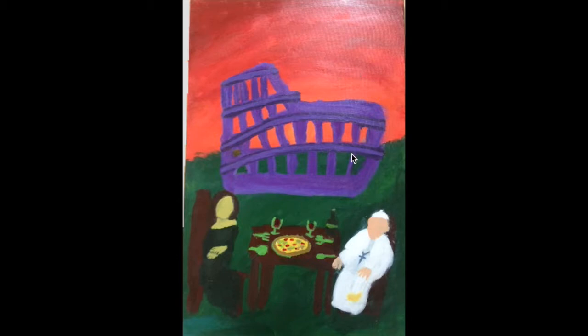Let's talk about composition. The reason why I put the Mona Lisa and the Pope where they are is because I wanted the painting to be symmetrical, which means if I cut the painting in half, both sides of the painting would look similar. The focal point of the painting is the Colosseum, which I painted purple, since it's the center of the painting. The composition of the Pope, Mona Lisa, and Colosseum also gives off a shape of a cross, which is appropriate for Italy considering that's where the Pope lives.